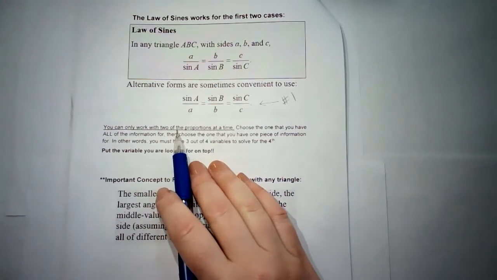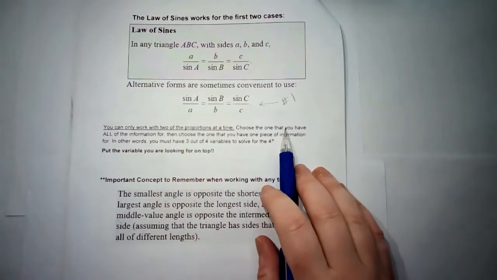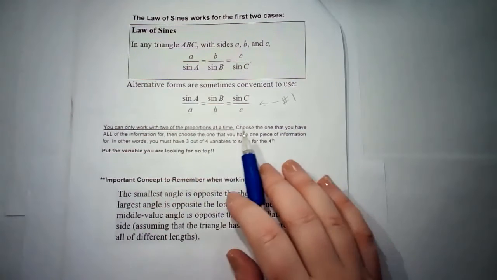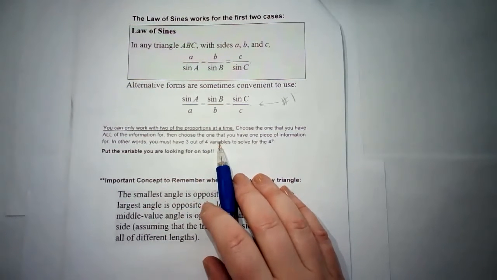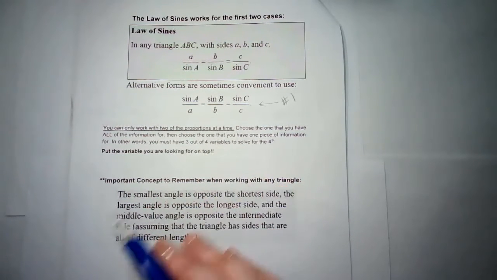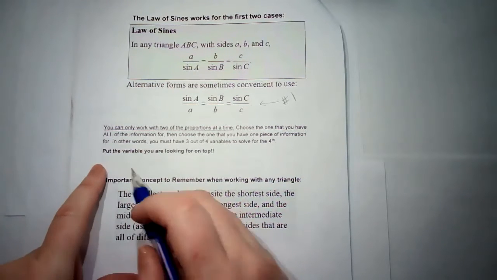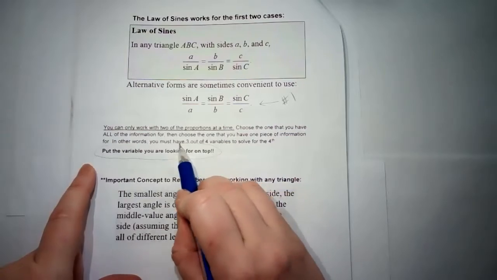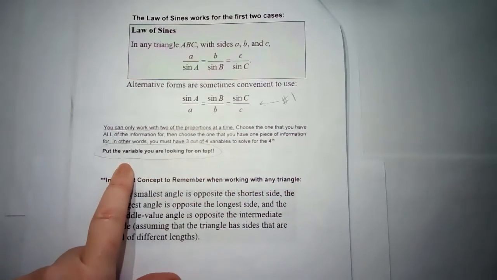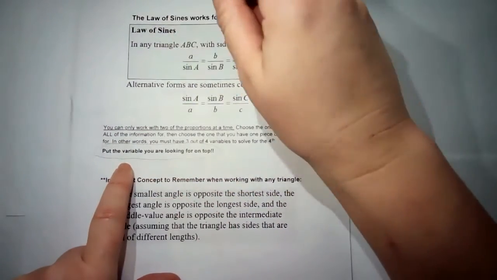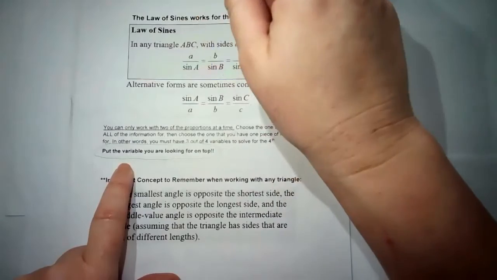All right, so again, you're gonna pick two, choose one you have all the information for, choose the second one that you have one piece of information for, because as you know, we can only have one missing item. That's it, okay? This is why you might flip. If you're looking for a side, choose this one where the sides are on top.